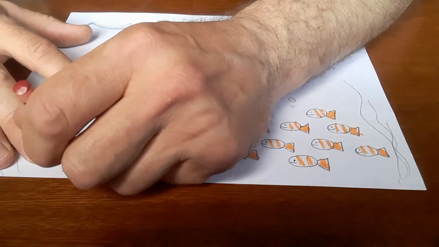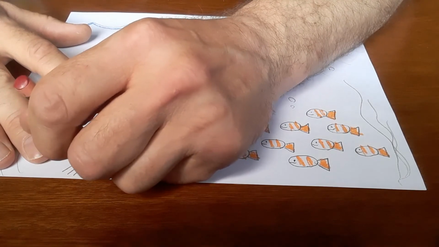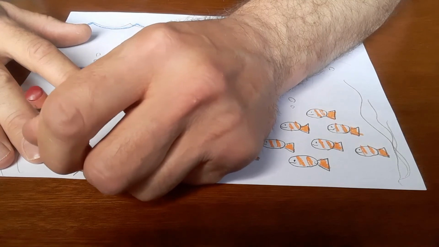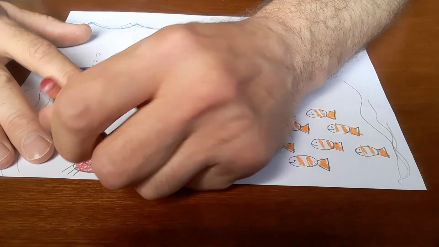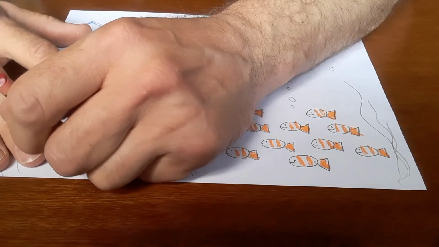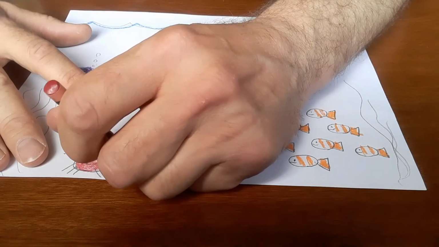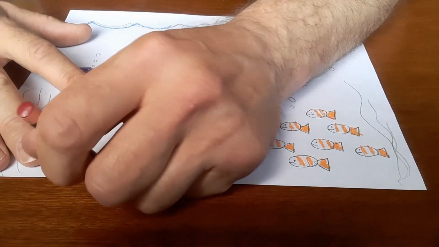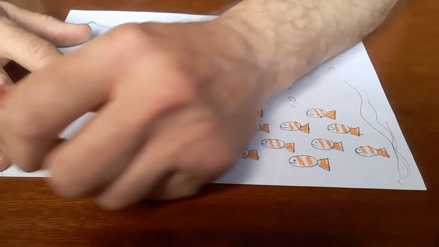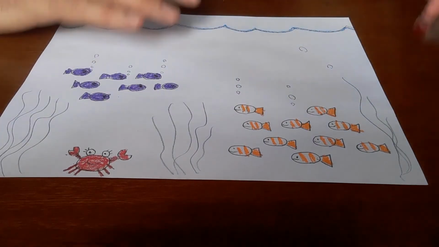Yeah. And then I got red for my crab down here. With the crab, leave the eyes white. Color the body red. You can make the arms red. And definitely make the claws red. But leave those eyes white. You don't need to give our pretty crab red eyes. She'll look tired. All right, oh, and the seaweed, that's green.